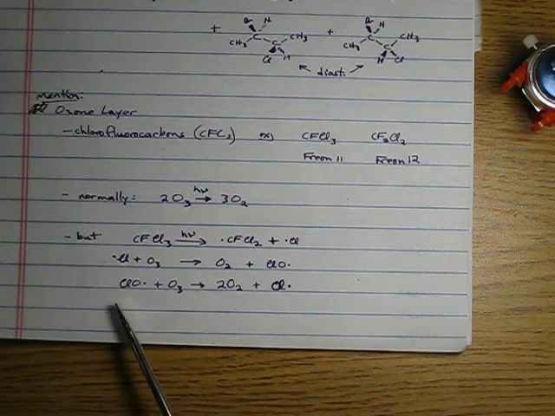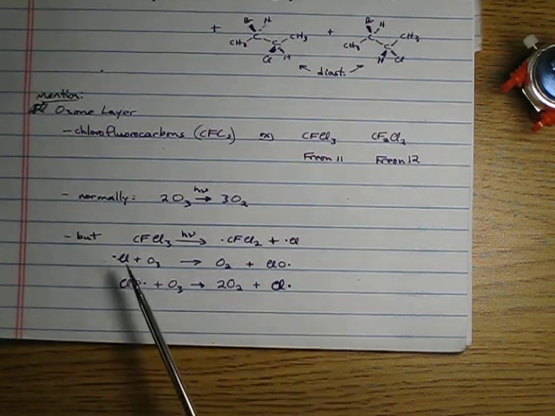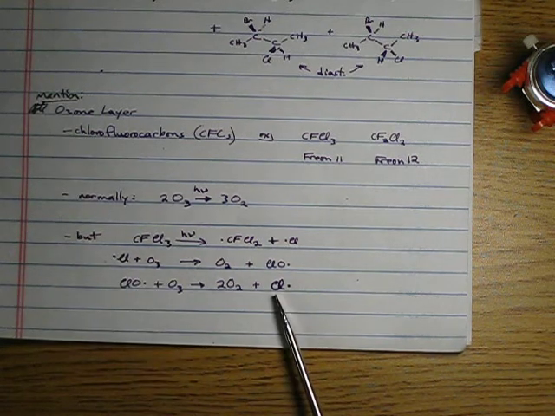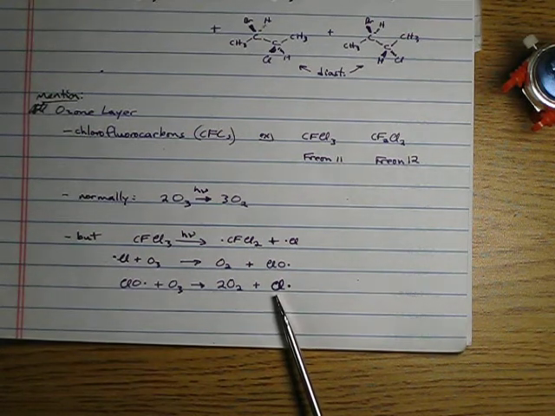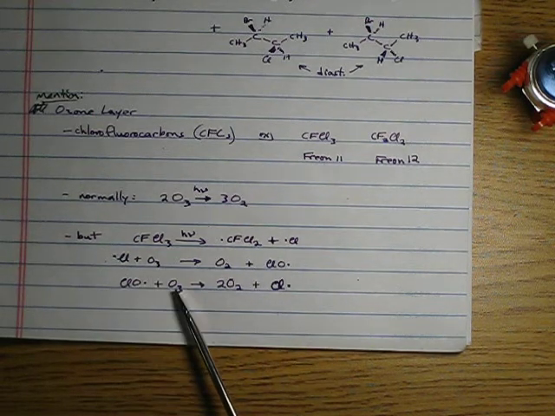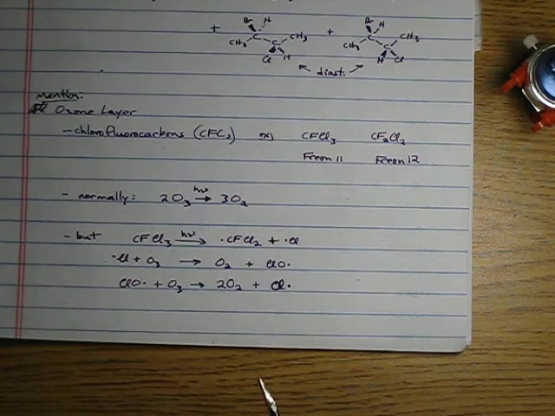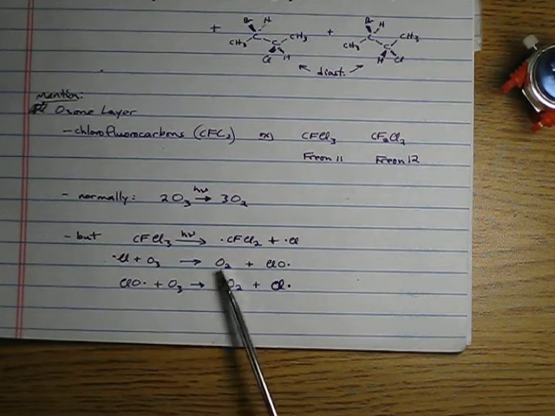Note, if we were to do a good old Hess's law and add everything up, we would see, okay, the chlorine dot starts here and ends here. Yes, it's a catalyst. It's a radical catalyst. This intermediate is gone, so we end up with two O3s going to three O2s. It's this reaction up here. Well, so what's the big deal? So we've got two O3s going to three O2s.